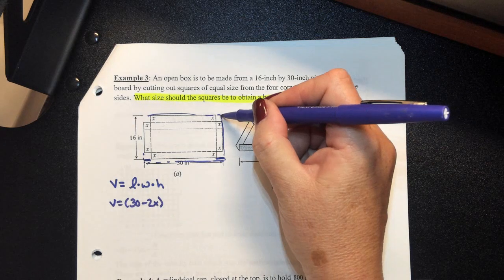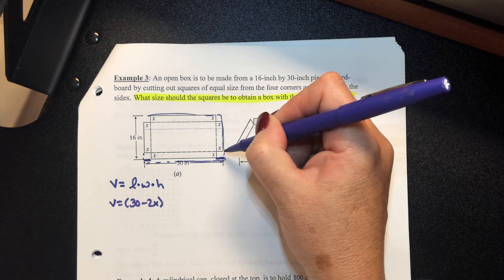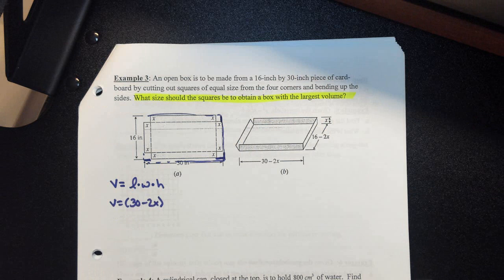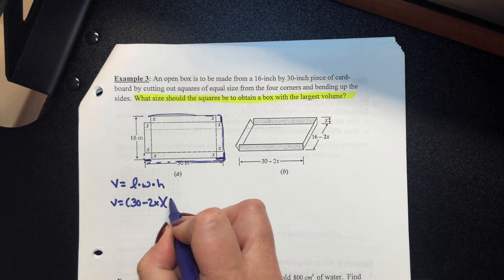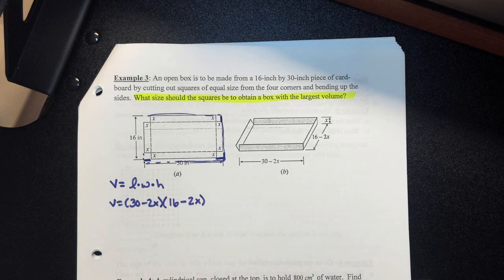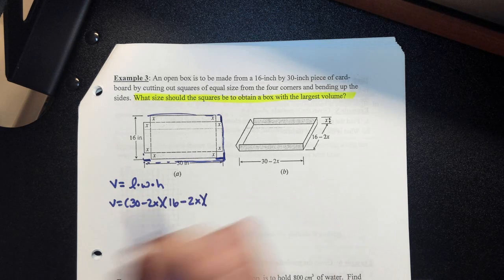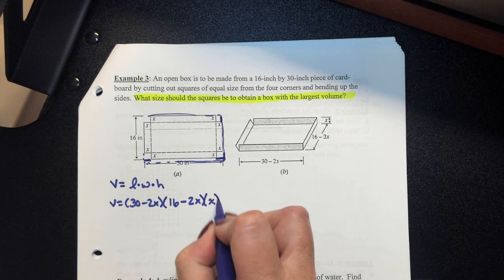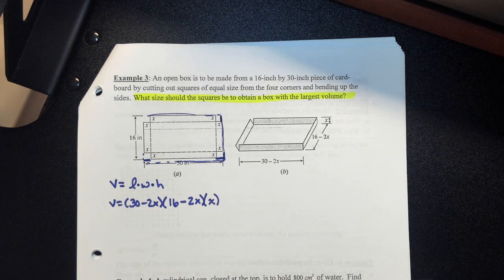The other side, again, has a side length of 16 inches. But notice I'm cutting away those two corners. So the width then is going to be 16 what? Minus 2x. Times the height, which is just going to be x. Again, you could look at the two boxes I illustrated. The height is one of the sides of the square, which is x. So any questions on that?